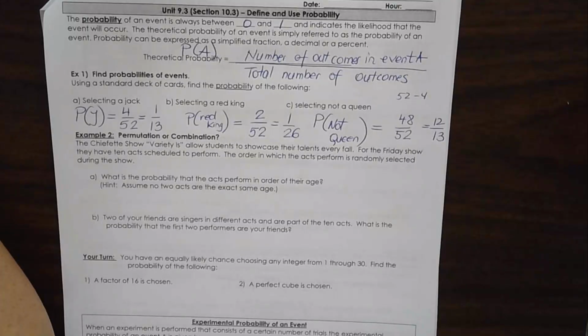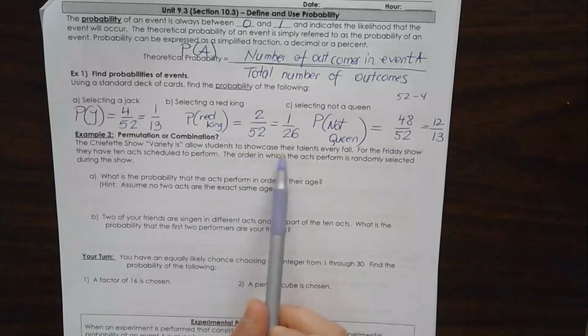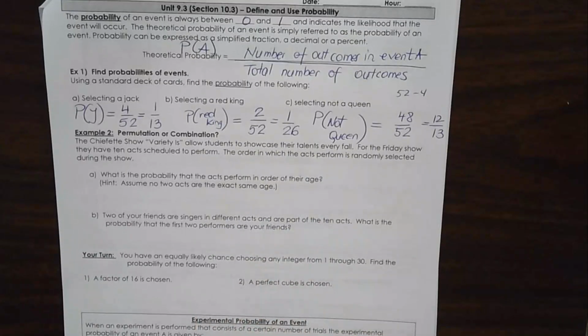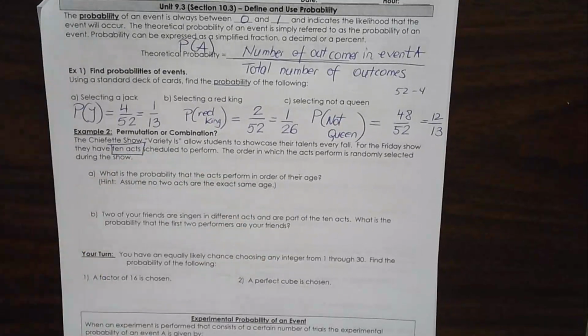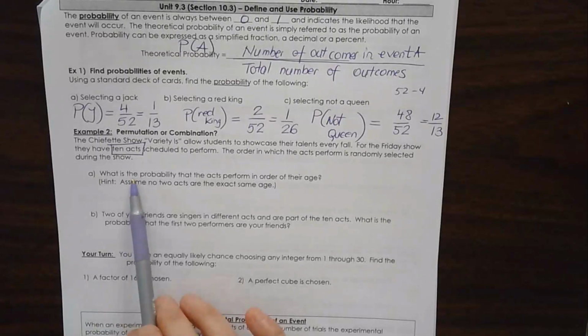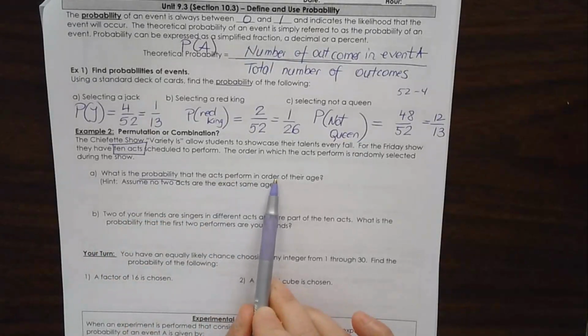Now permutation or combination. The Cobras Now Show Variety allows students to showcase their talents every fall. For the Friday show, they have 10 acts, so that will be the total, scheduled to perform. The order in which the acts perform is randomly selected during the show. So now let's read A. What is the probability that the acts perform in order of their age?